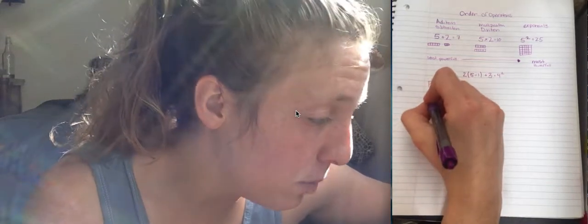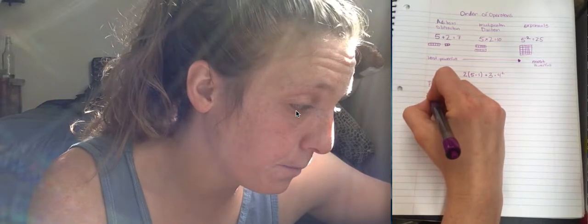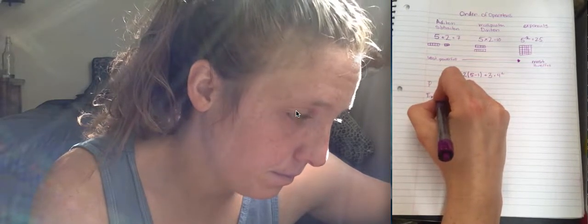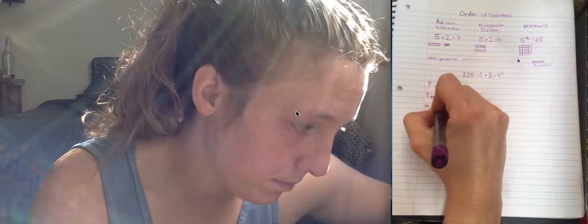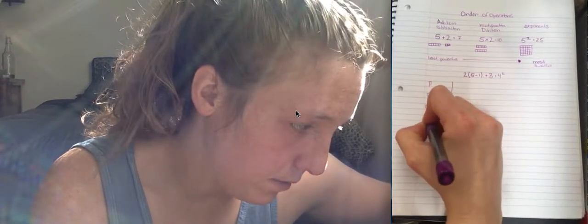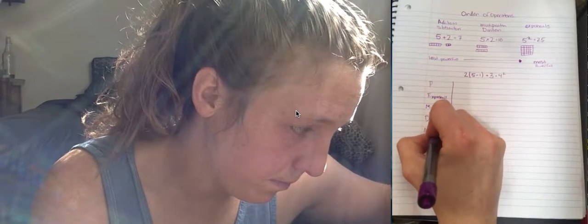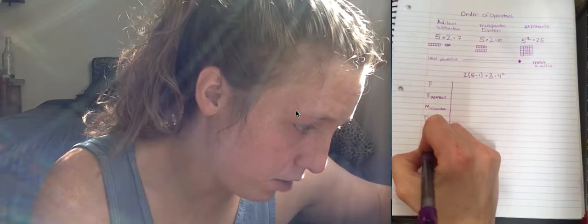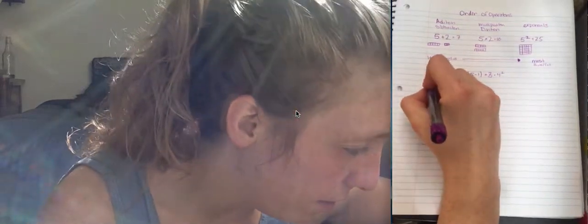And so it's exponents. These letters each stand for an operation: multiplication, division, addition, and subtraction. And this P at the beginning stands for parentheses.